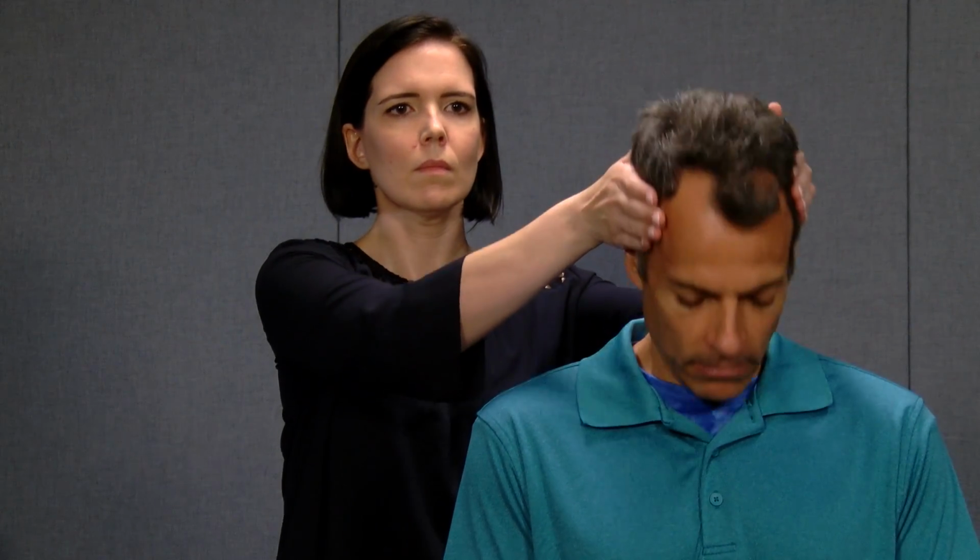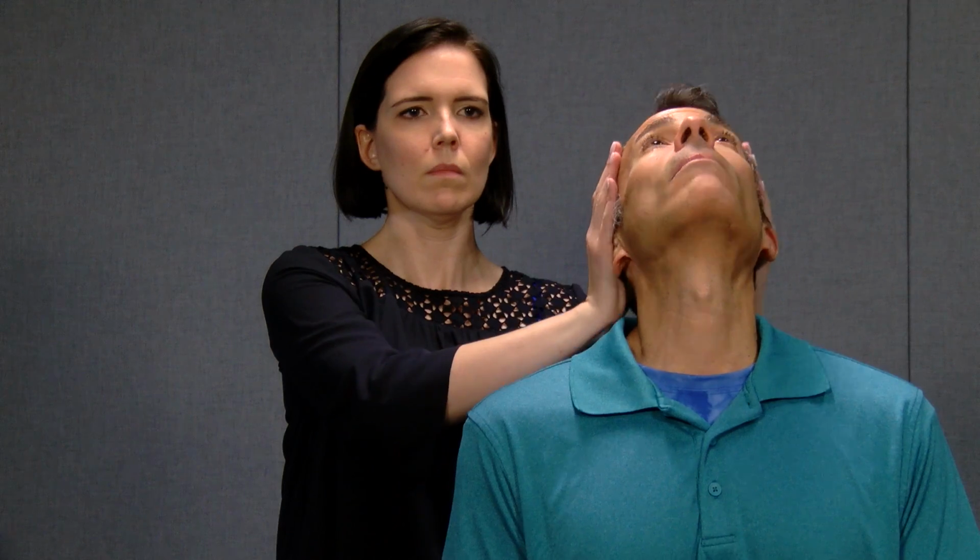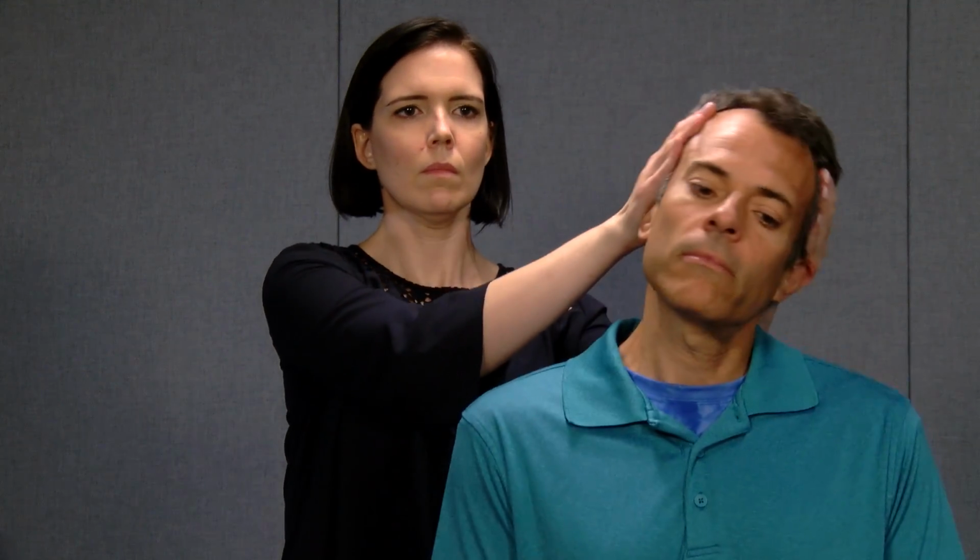Next, we perform range of motion. Determine both active and passive range of motion. Active range of motion is when the patient performs the movements without your assistance. Flexion, extension, side bending, rotation. Passive range of motion is moving the patient without their assistance. Flexion, extension, side bending, rotation.